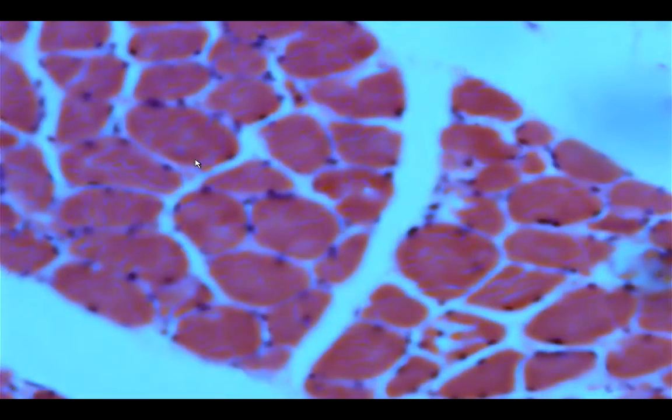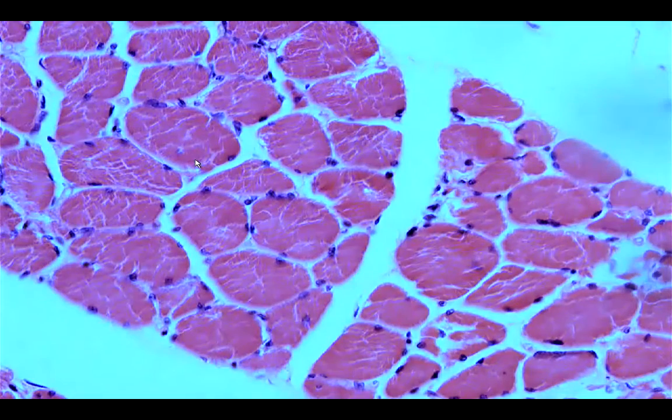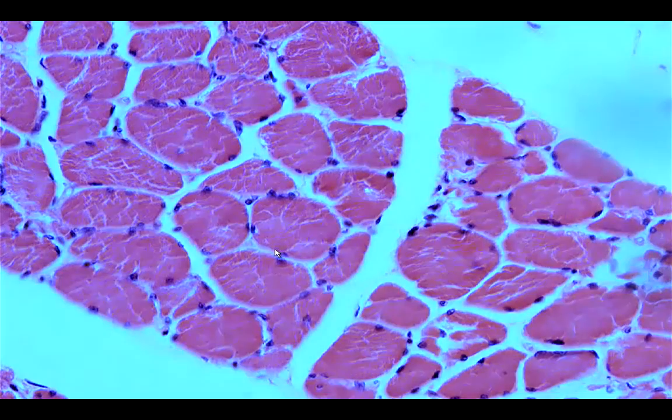For the striated muscle, this is another slide showing to us the skeletal muscle. This is a cross section. What it shows to us would be the presence again of muscle fibers that would possess multiple peripherally located nuclei. Okay, this is skeletal muscle.